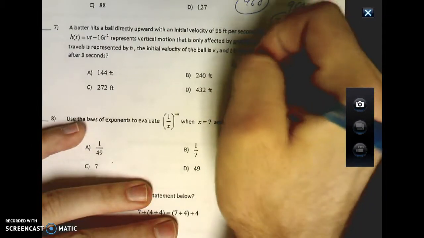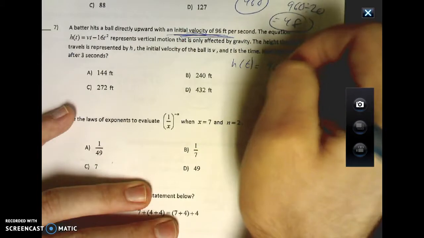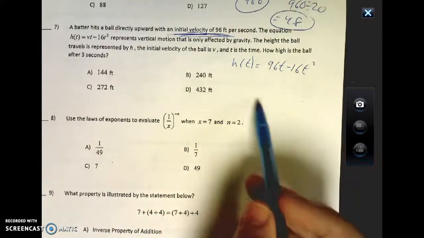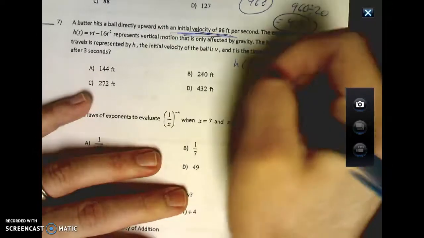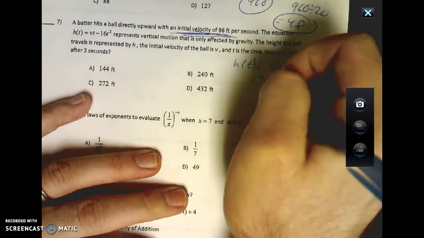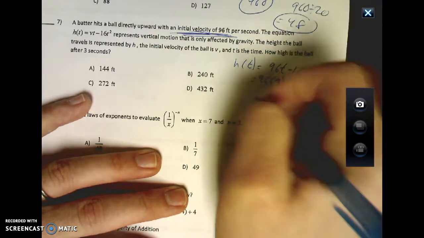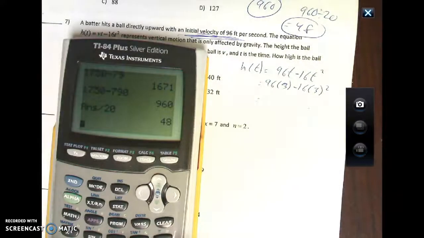So we can say h of t equals, my v is 96. Okay? But then, if you look at your equation, all I'm going to do is everywhere I see a t, replace it with 3. So 96 times 3. Okay? And it's just calculator work.